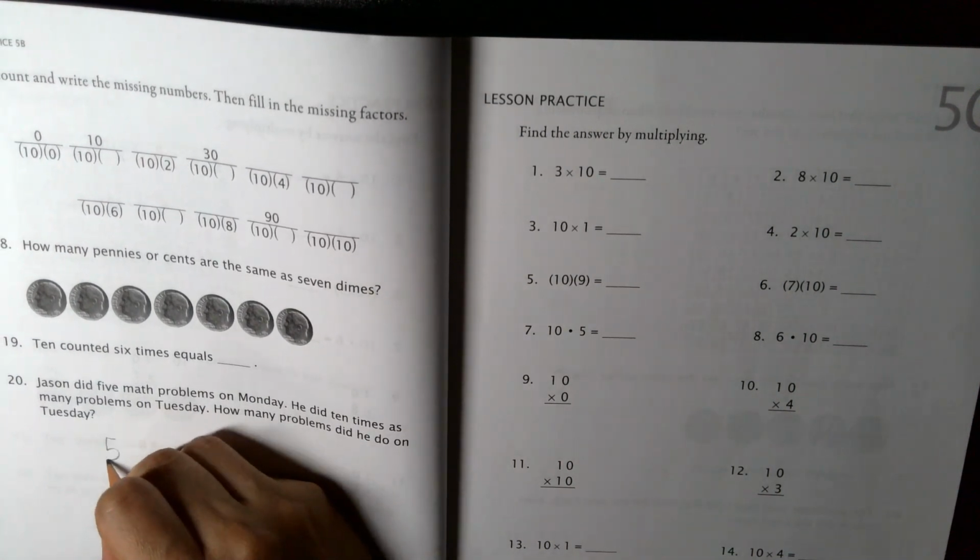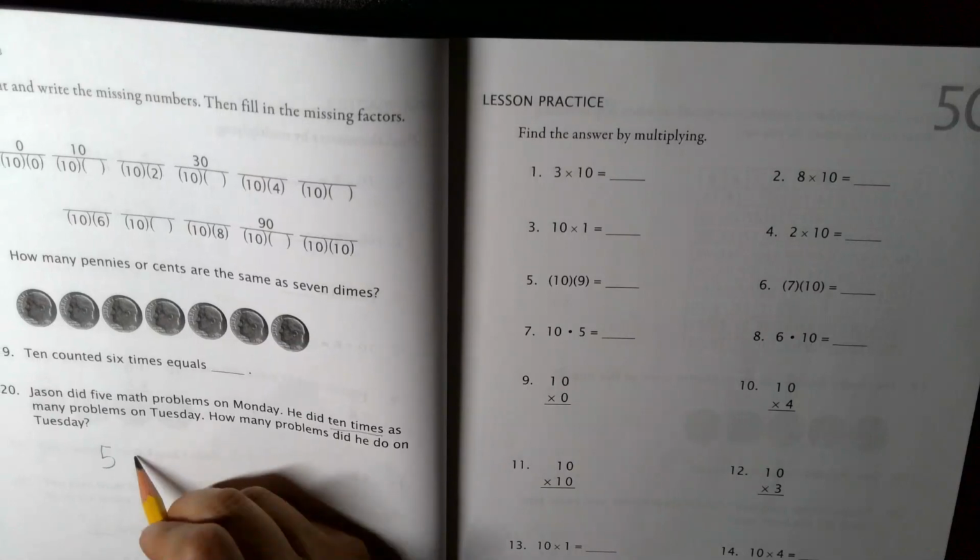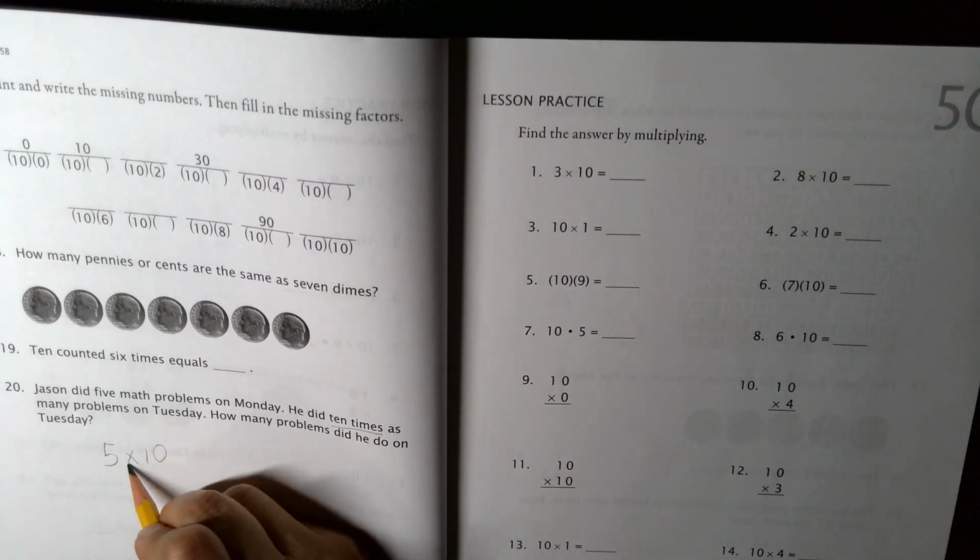Now this is a little different. This is a 2-part problem. So it says Jason did 5 math problems on Monday. He did 10 times as many problems on Tuesday. How many problems did he do on Tuesday? So he did 5 math problems. Oh, it's actually not a 2-step. It's just 1 step. He did 5 math problems on Monday. He did 10 times as many. Whenever you see 10 times as many, you already know that it's just 10 times as many.